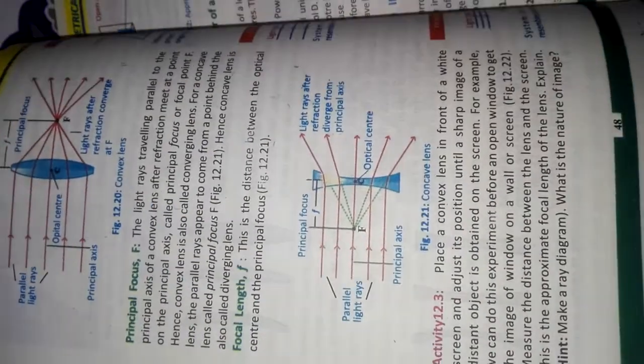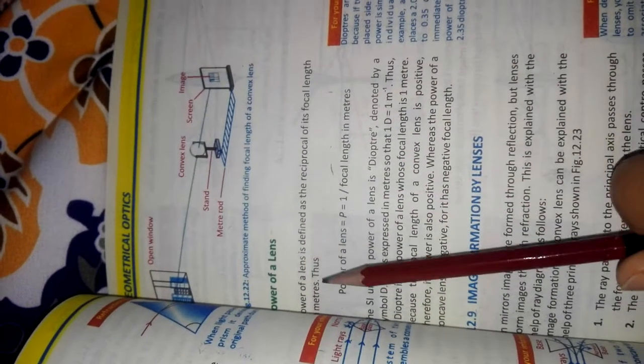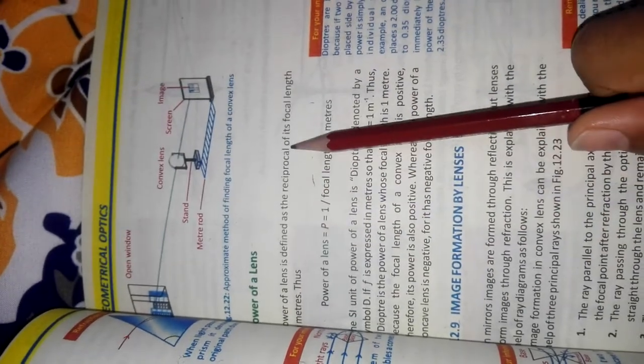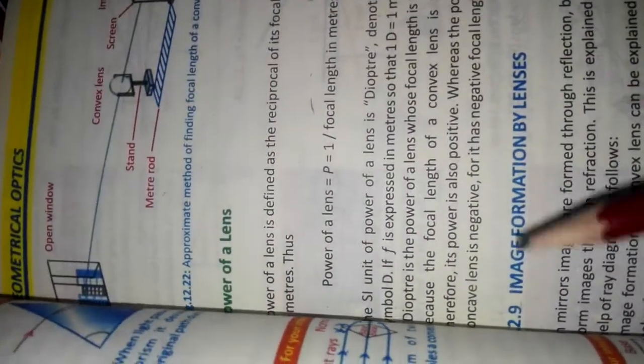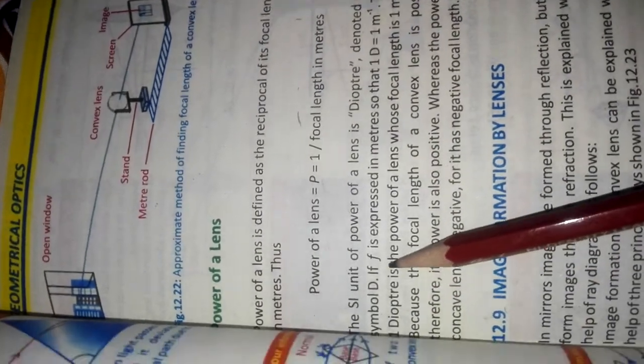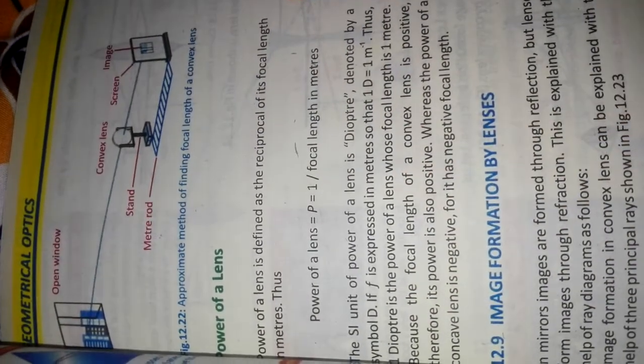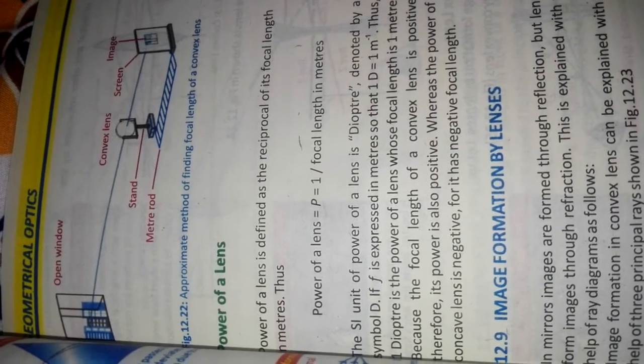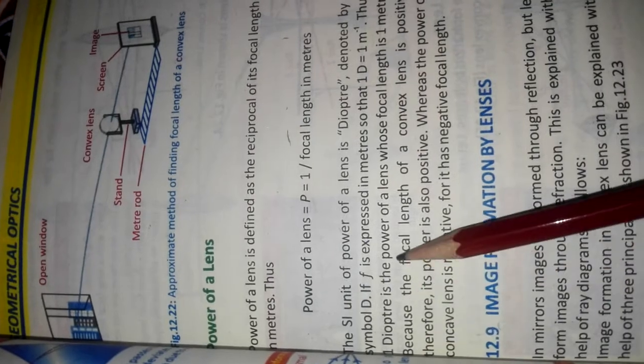After this, we have power of a lens. Power of a lens is defined as the reciprocal of its focal length in meters. Thus, power of lens P is equal to 1 over f, where f is in meters. Clear? The SI unit of power of lens is diopter, denoted by the symbol D, capital D, if f is expressed in meters, so that 1 D, 1 diopter, is equal to 1 per meter. Thus, 1 diopter is the power of a lens whose focal length is 1 meter.